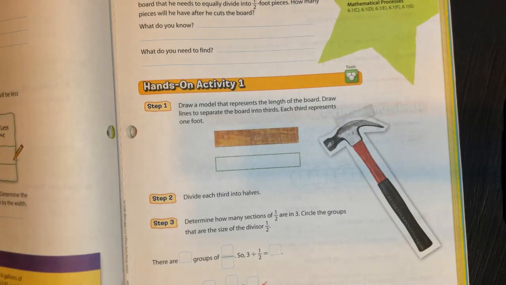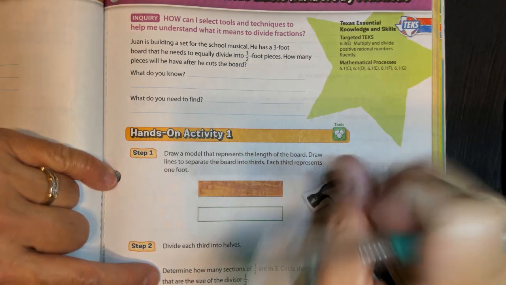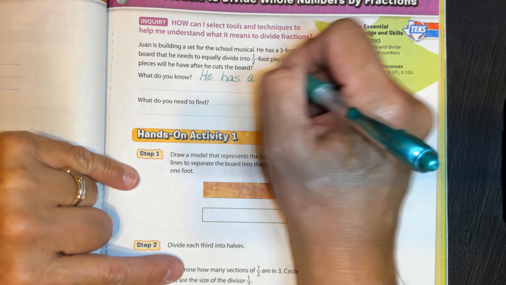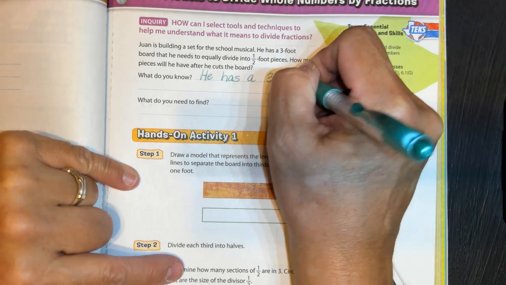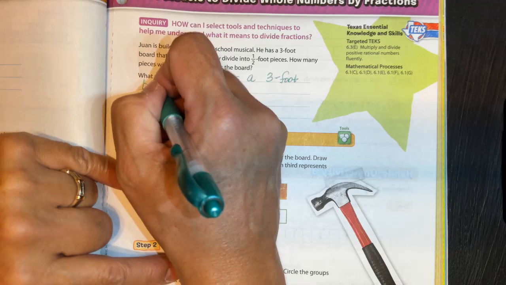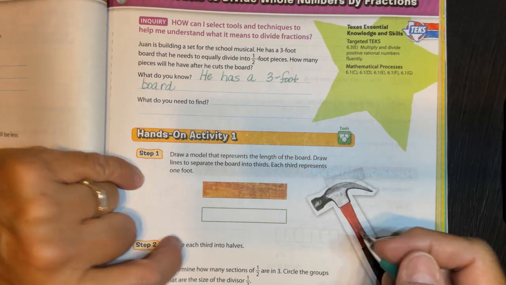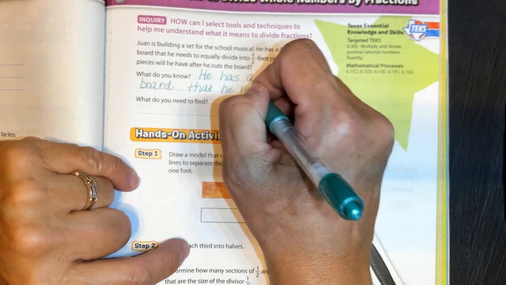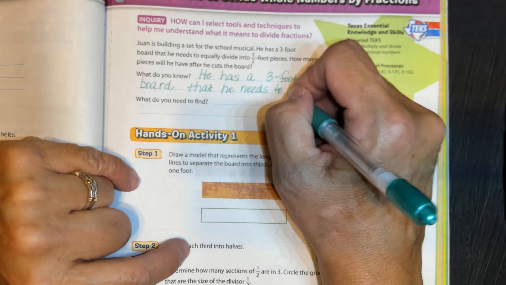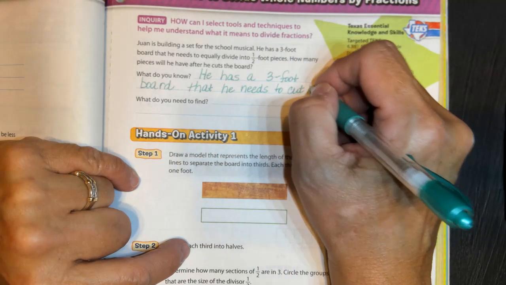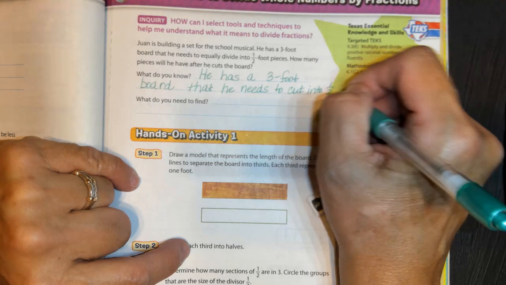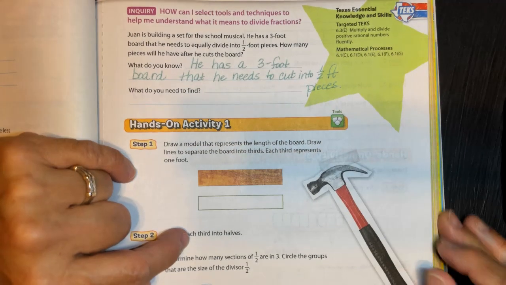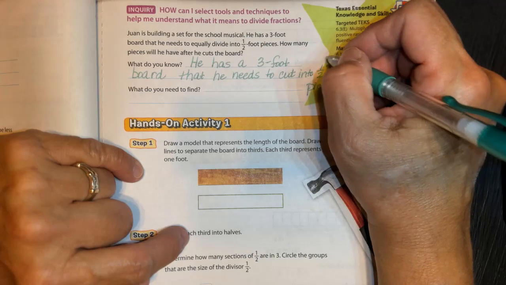And so the first thing that we know is he has a 3-foot board that he needs to cut into 1/2 foot pieces, right? And we know 1/2 of a foot is how many inches? 6 inches.